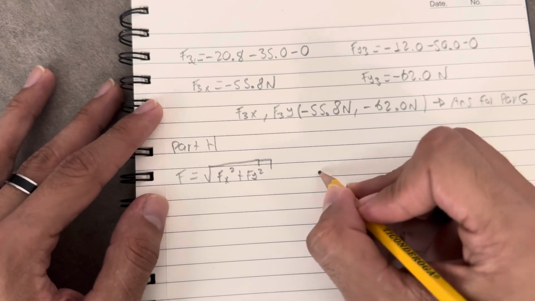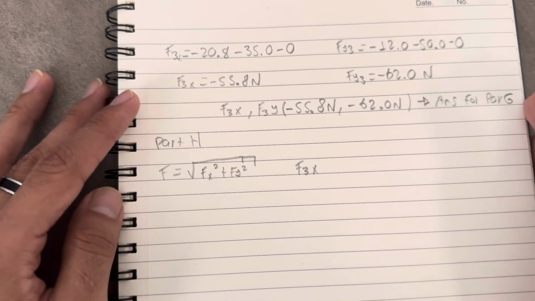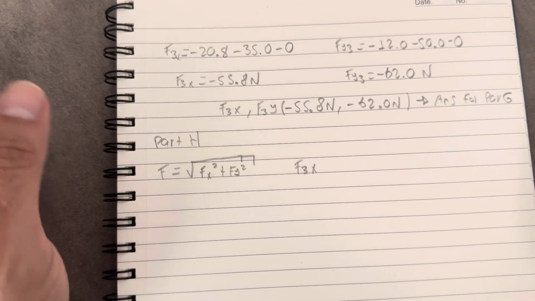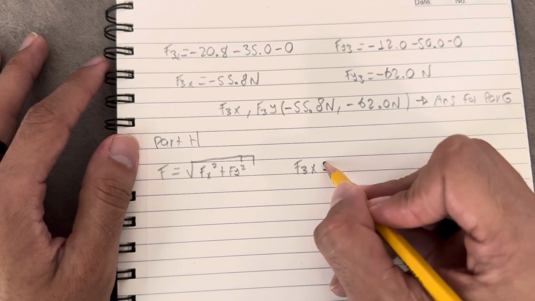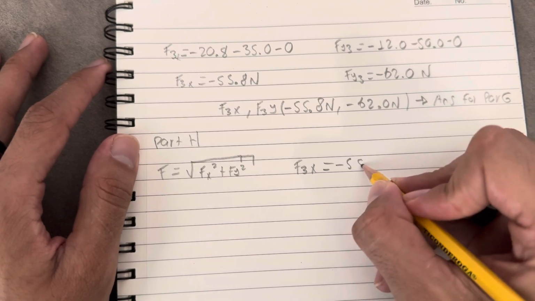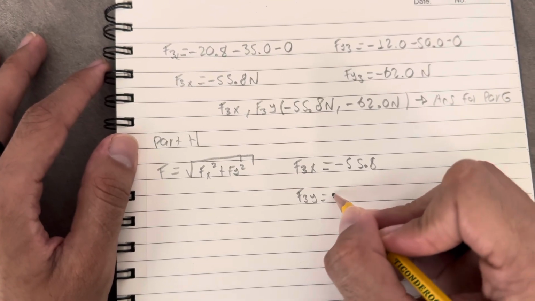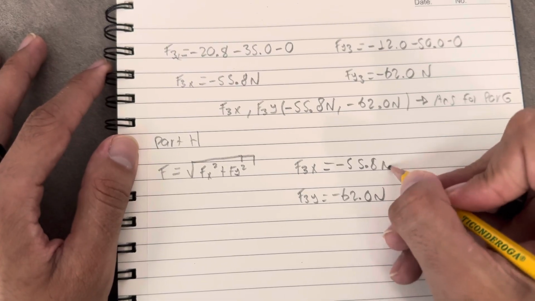We're finding the magnitude of the force applied by Sudoku, so F3x is equal to minus 55.8 and F3y is equal to negative 62 newtons.